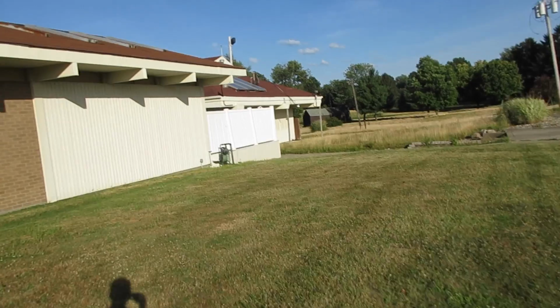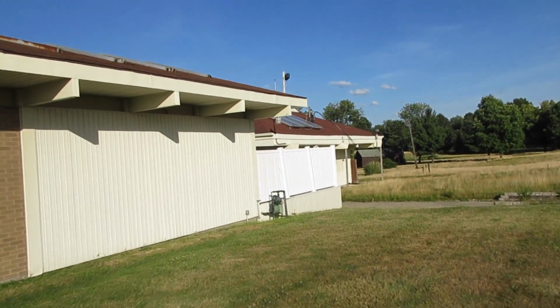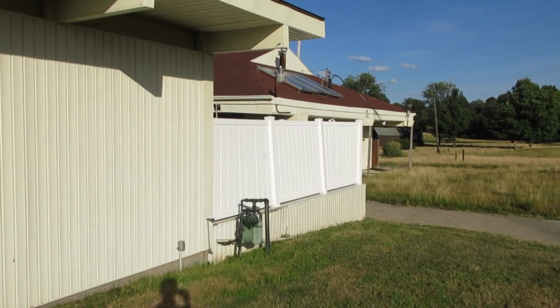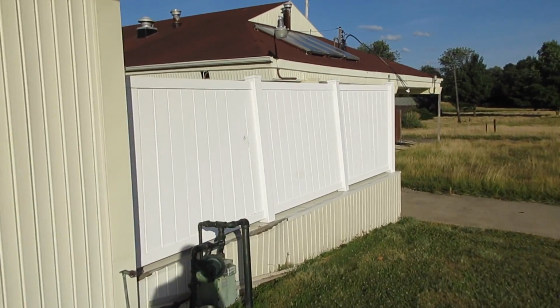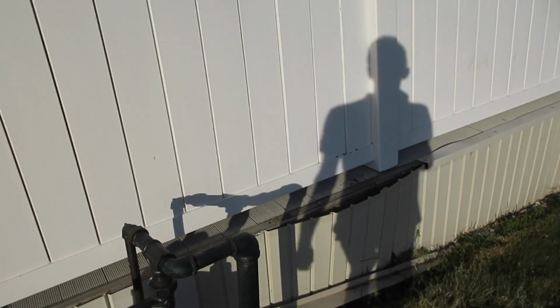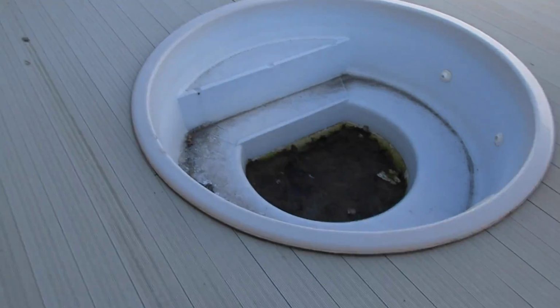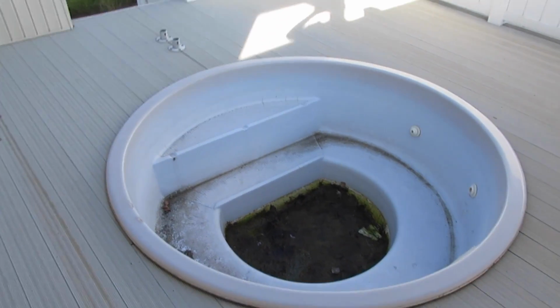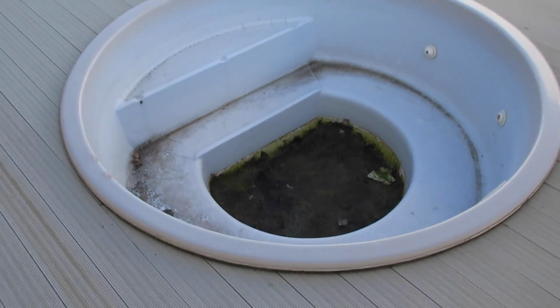Actually, I want to check out the hot tub. Kenan said he came over, I don't know if that was in the spring or later last fall, but he said it was a hole in the ground. Well, I still see some of the decking here. Let's see, that looks stable. Ew. It's still here, but I wouldn't want to go in that. Look at that.